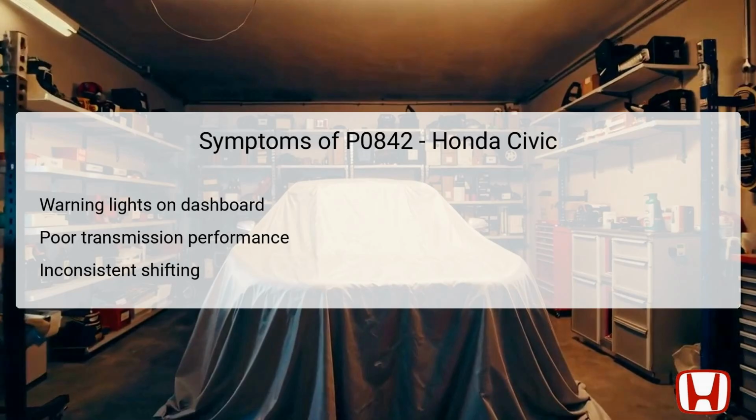Inconsistent shifting can become apparent, indicating that the vehicle is struggling to find the appropriate gear ratio. All of these symptoms can lead to a compromised driving experience and safety concerns, making timely diagnosis and repair essential. Recognizing these signs early on facilitates efficient troubleshooting and minimizes further damage to the vehicle's transmission.